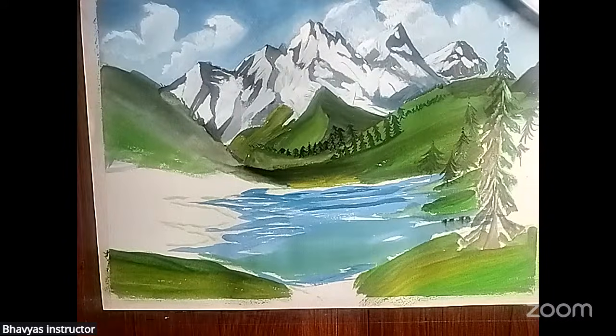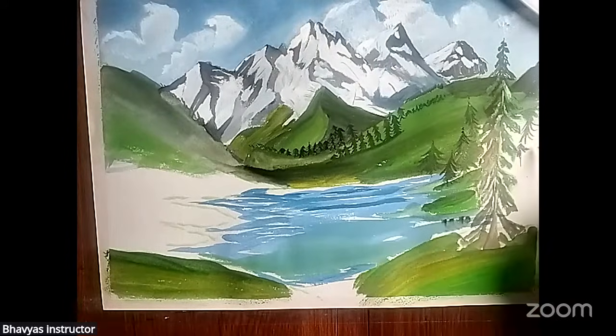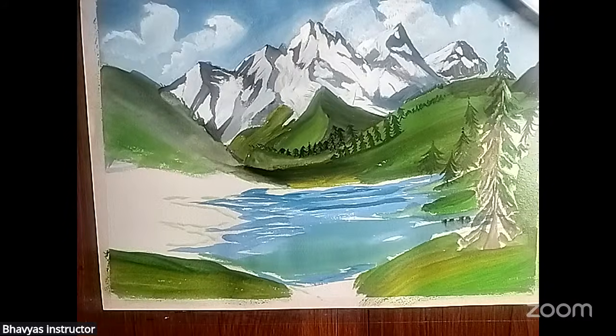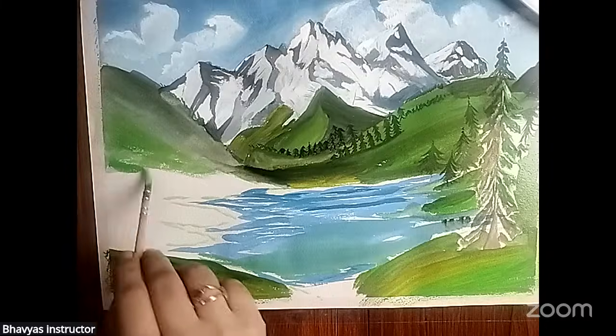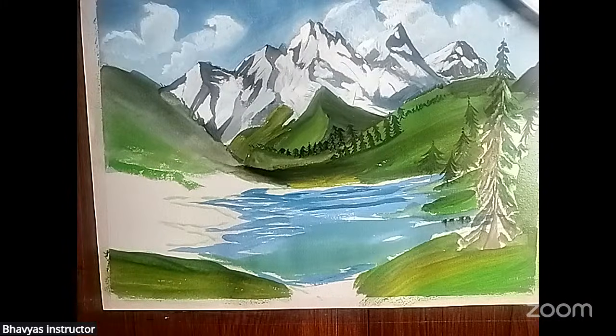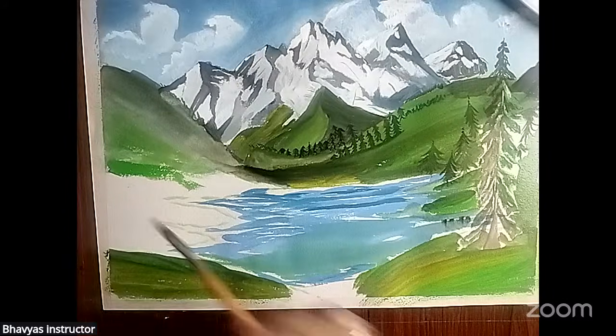And just add a little bit of green here, this side. And let it dry. Till then we will do the left side. We are almost completed. We will just add some trees here, because in the reference we see the trees. So we'll add some trees. So almost completed.